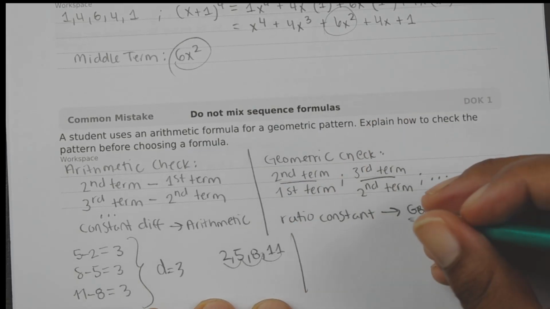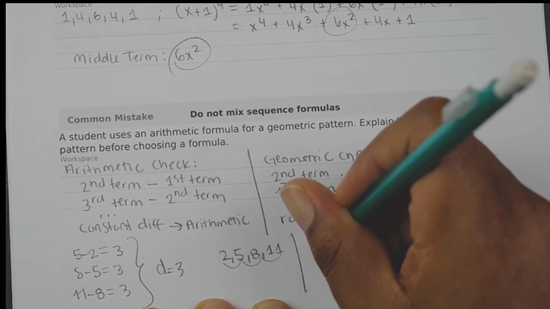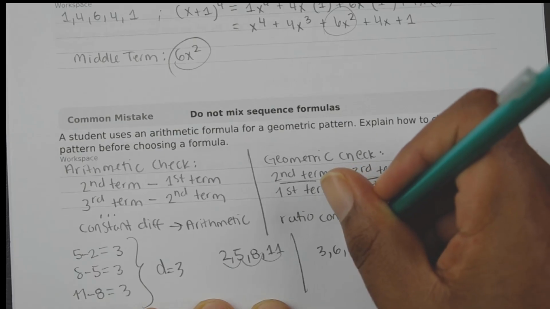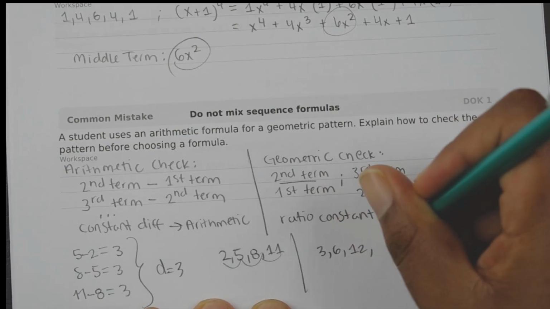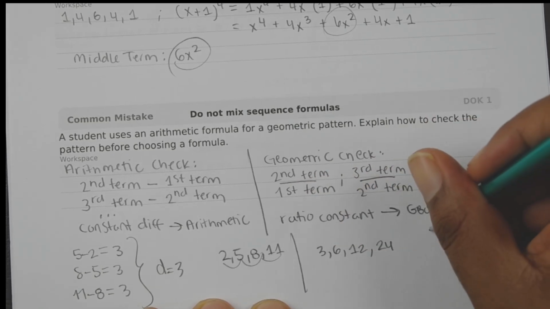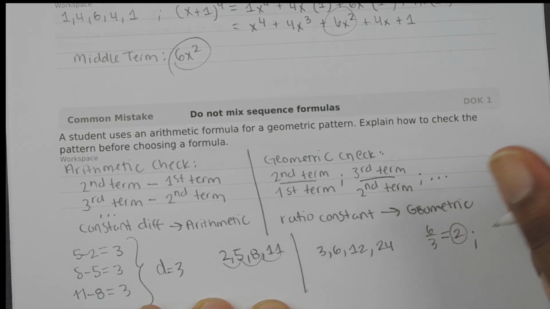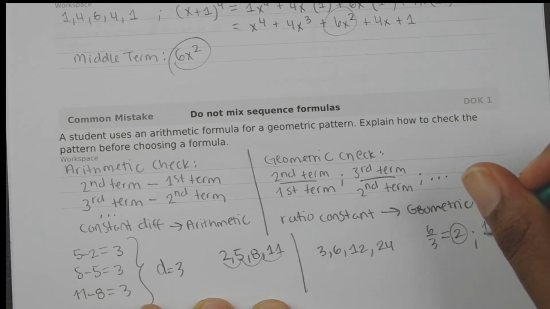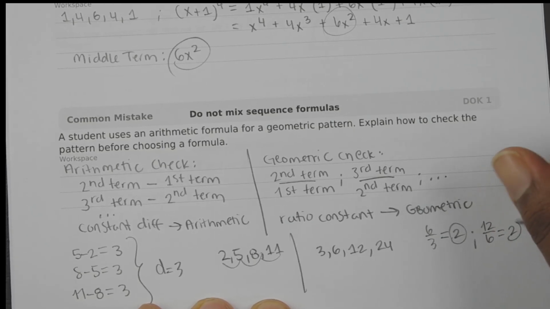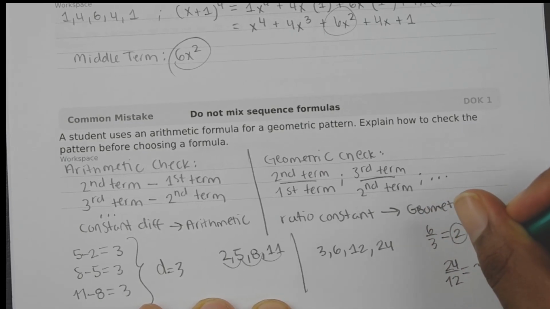Then what if we had the numbers 3, 6, 12, and 24? Well, we would take 6 divided by 3, that's 2. Then 12 divided by 6, that's also 2. Then 24 divided by 12, which is also 2.